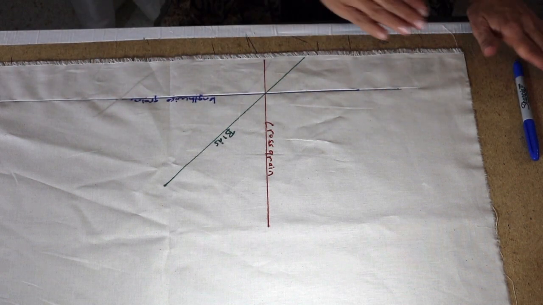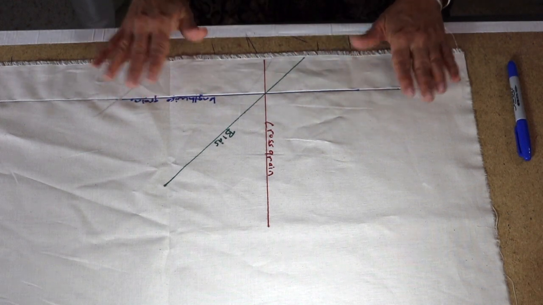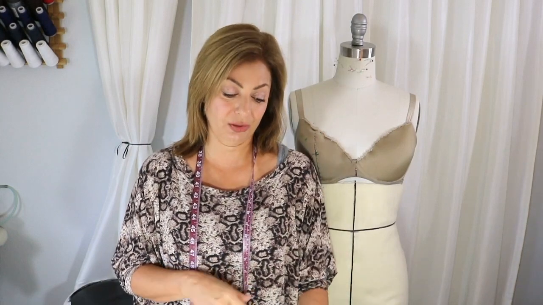So now I'm going to show you on the dress form what the difference is between all these and how they are used in fashion design. So let's get started. Okay, so here I am at the dress form. That's the best way to show you the difference between the different grains.